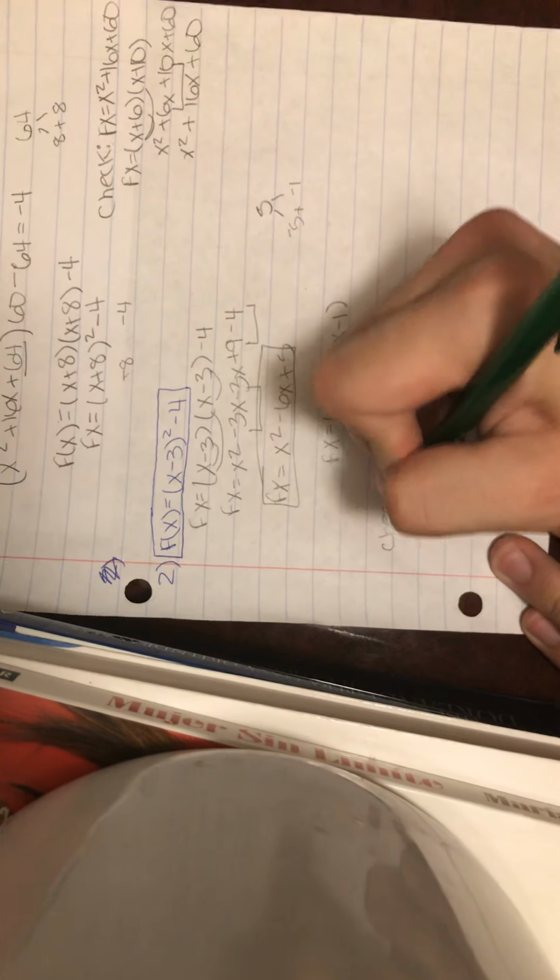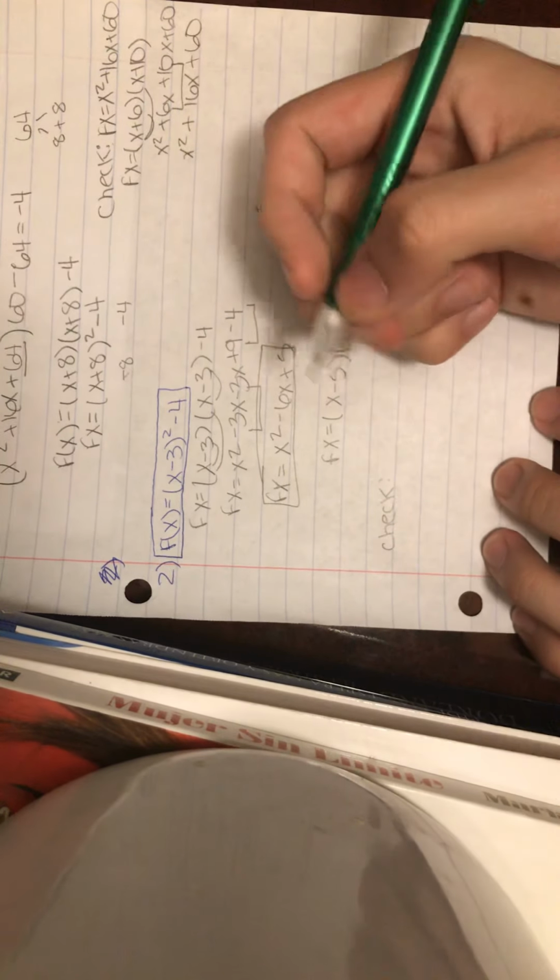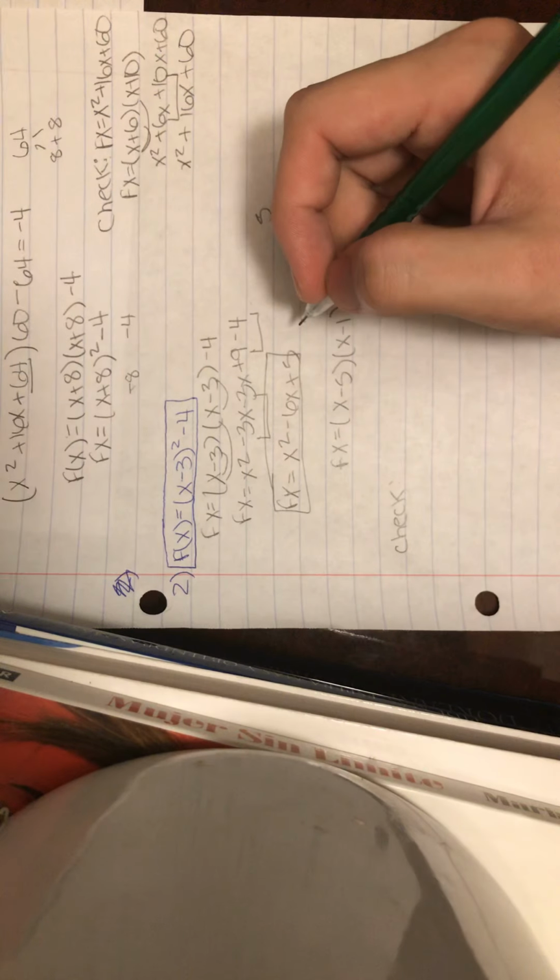Already into factored form. Now, this is all optional, guys. You don't have to do this, but I like to check my work. So, if you want to check that this is right for this type of problem, you're going to want to follow it out basically again.